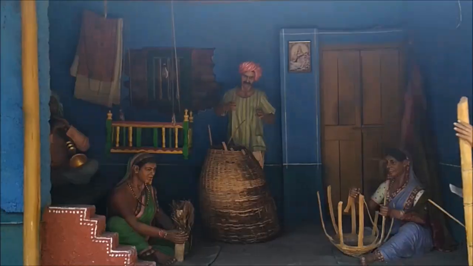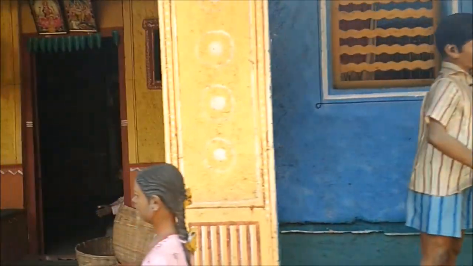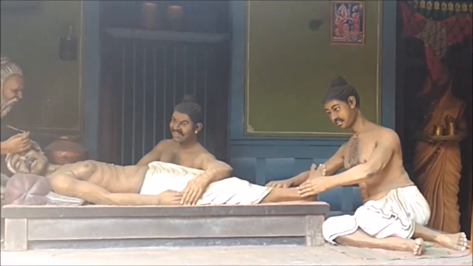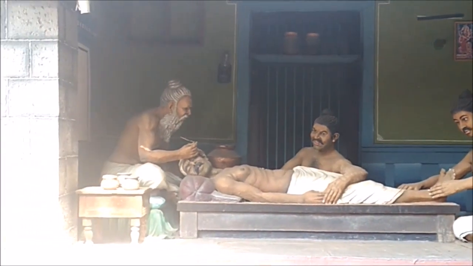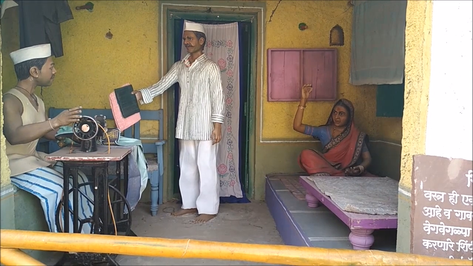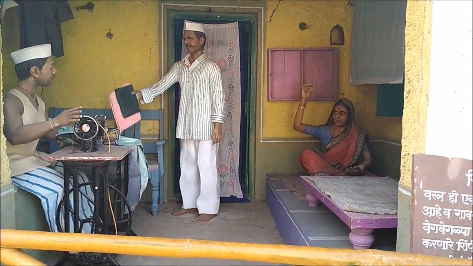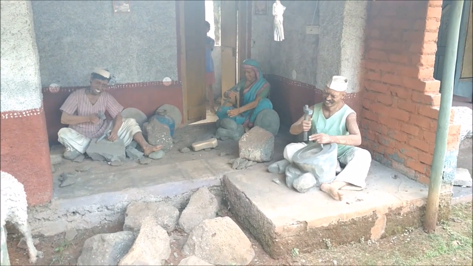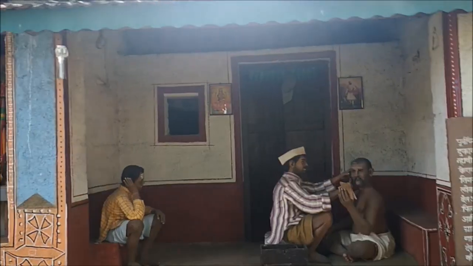There are no shopping malls or big hospitals in a village. People work according to their skills. So here what we can see is a Ved who works with Ayurveda treating a patient. And in another scene there is a tailor who is stitching clothes. So there are different types of people and workers which are being shown in the whole village.